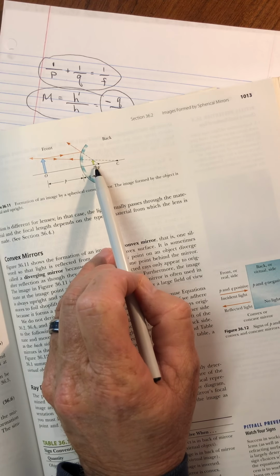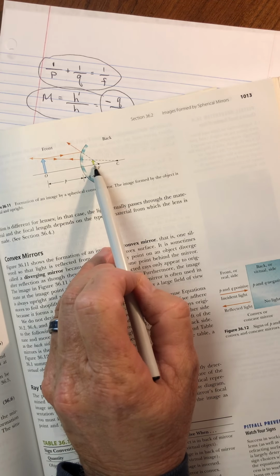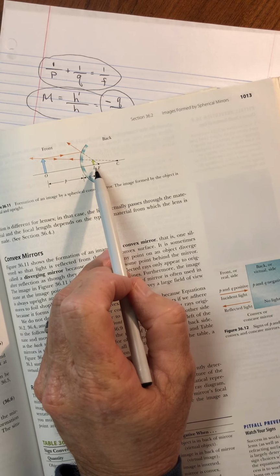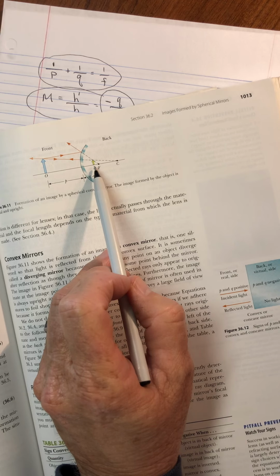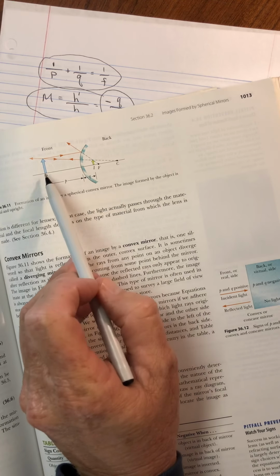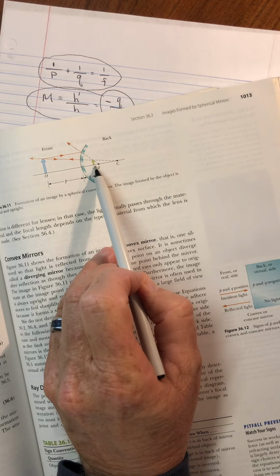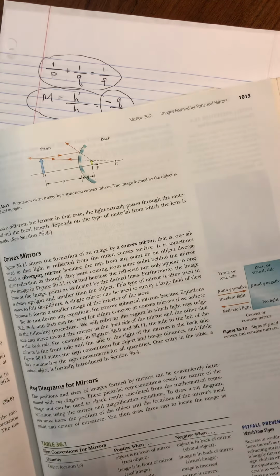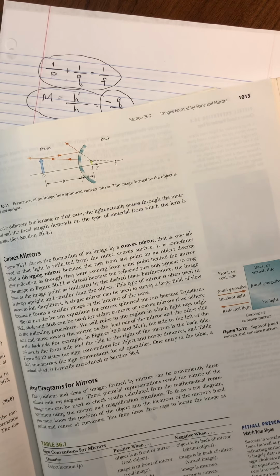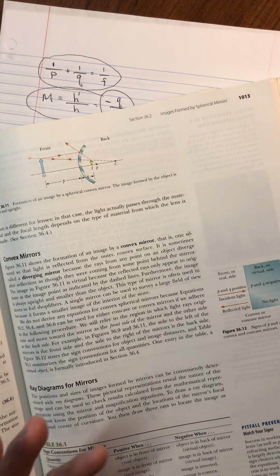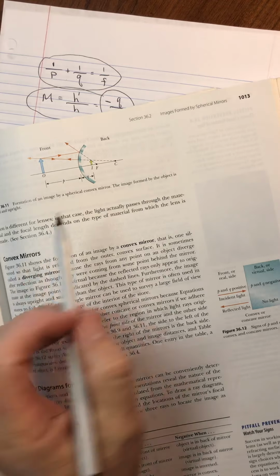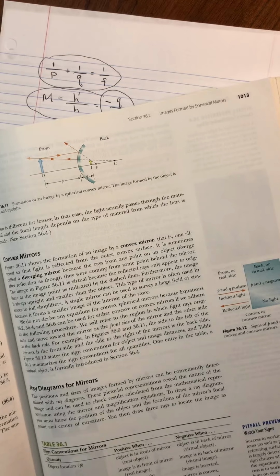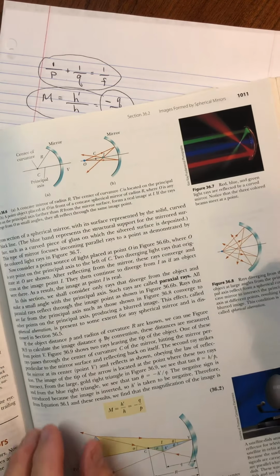Right here, this image is pointing up, so it is positive. Therefore h is positive, but h prime is also positive, which makes the magnification positive. So the sign becomes a bit of an indicator of what has actually happened. In this case, a positive number would tell you it's upright, and a negative would tell you it's inverted.